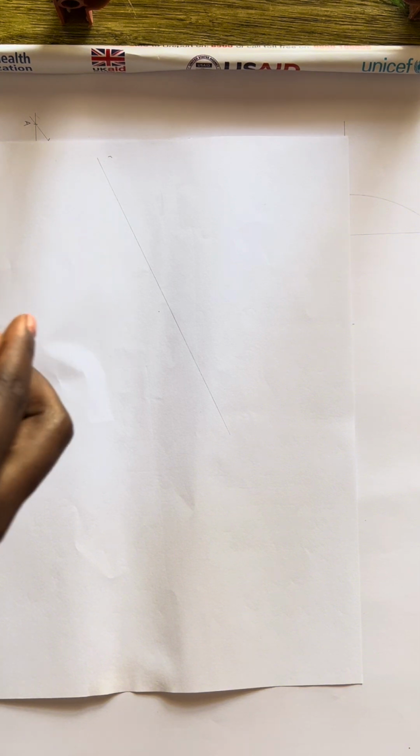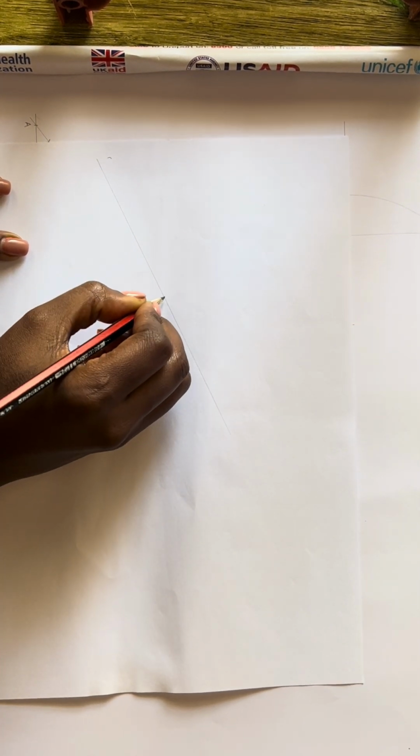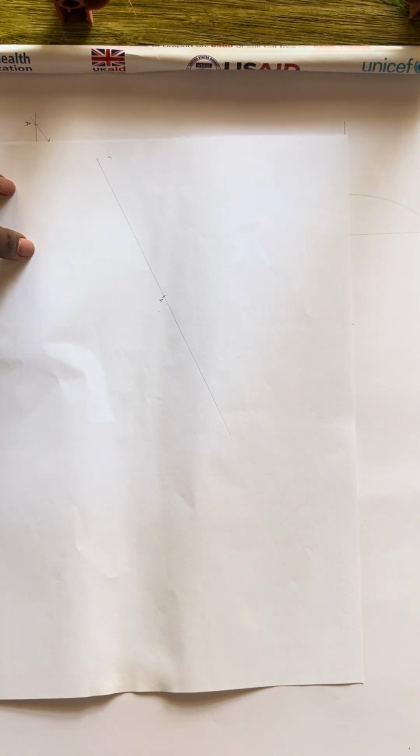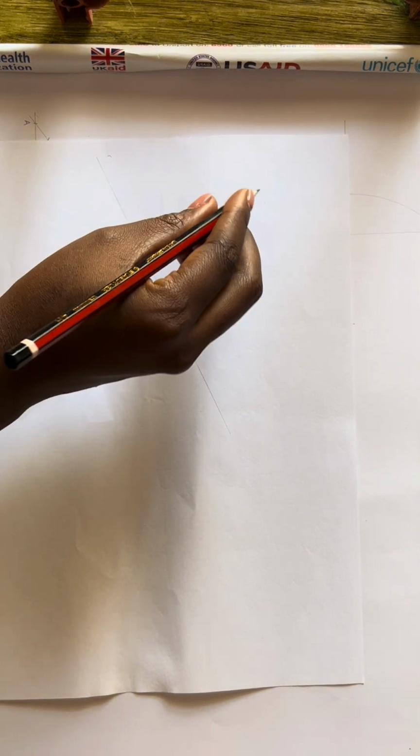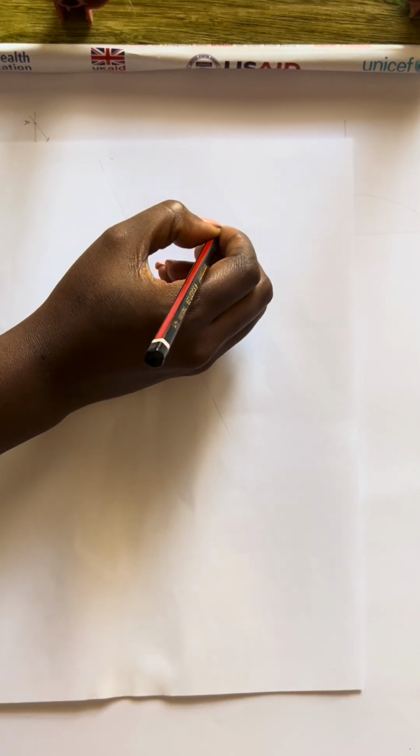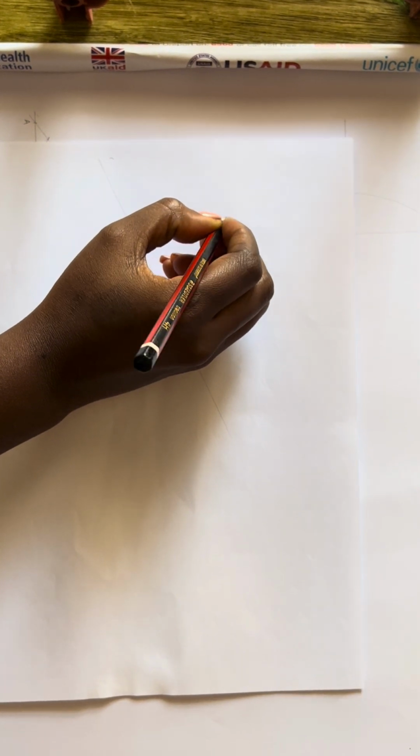So in this one, we're going to learn how to draw a parallel line to the line R. So we have this R. So we'll get a point that is approximately at the center of this line. Say this point A. And we want to draw a parallel line through this point. This point is B.